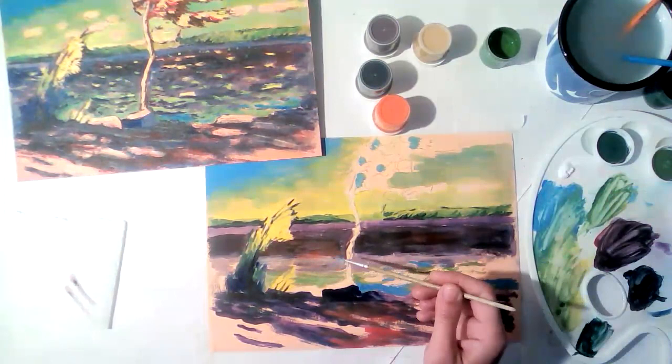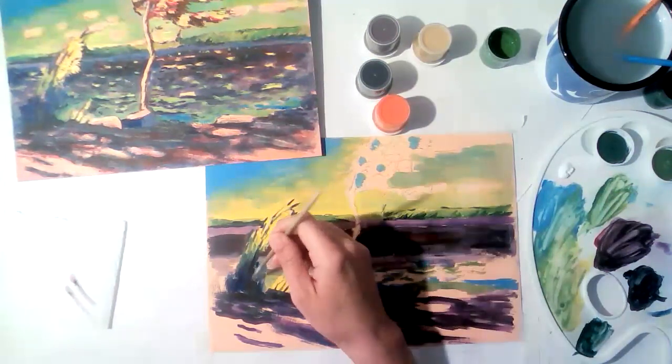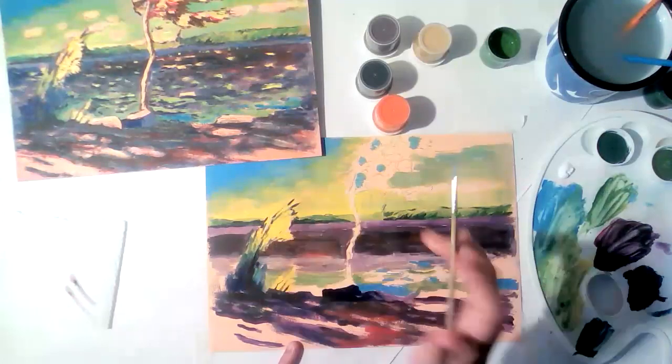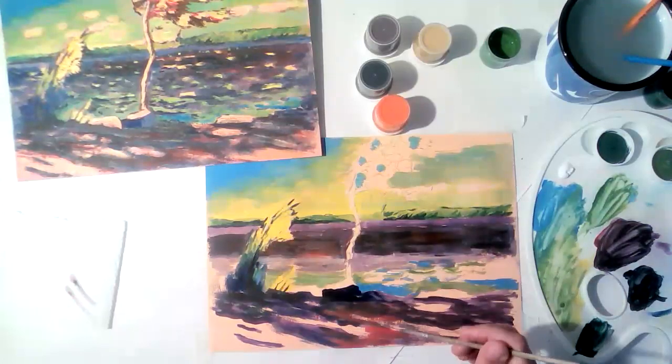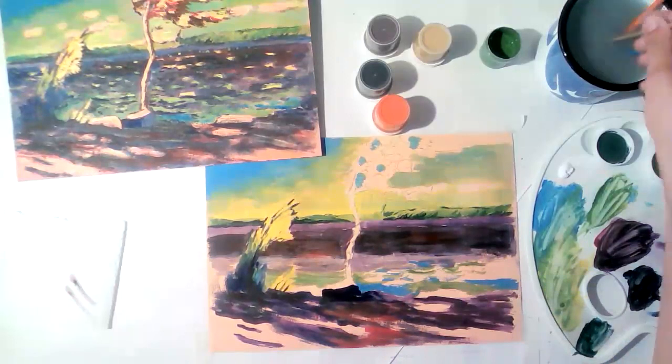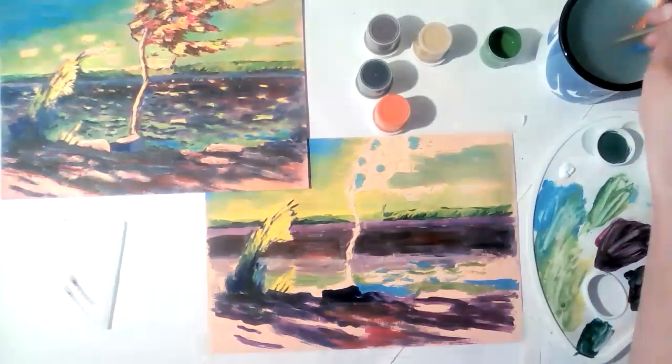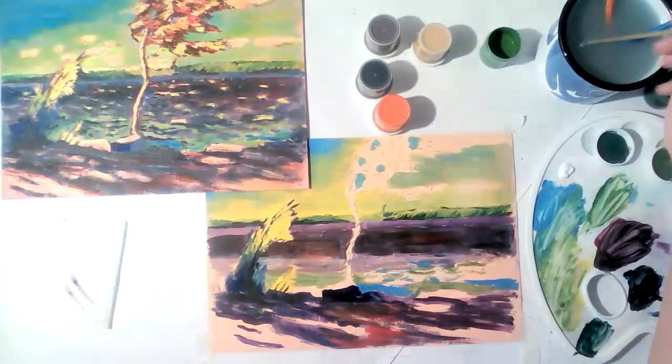So I'm going to do that. And then I will have a little play with it tonight and send you all the photograph later. Sounds good? Because I want to have more of a go at that tree.